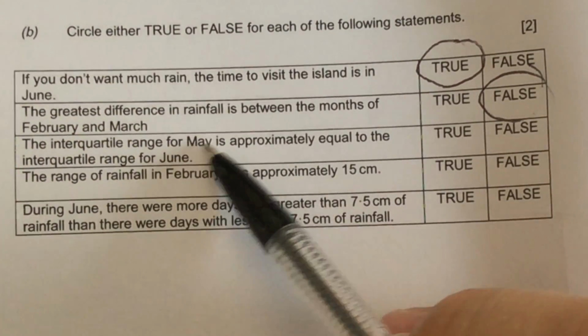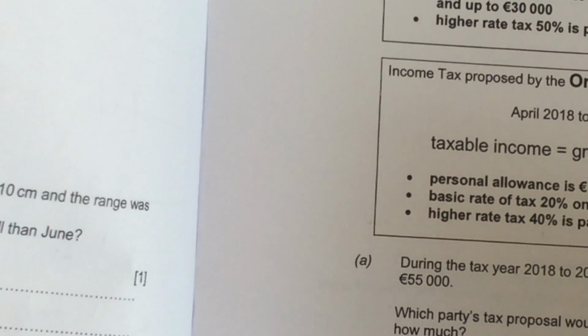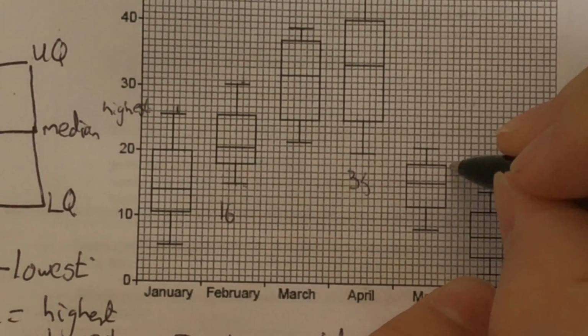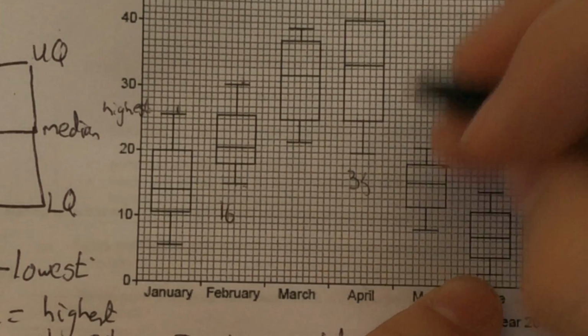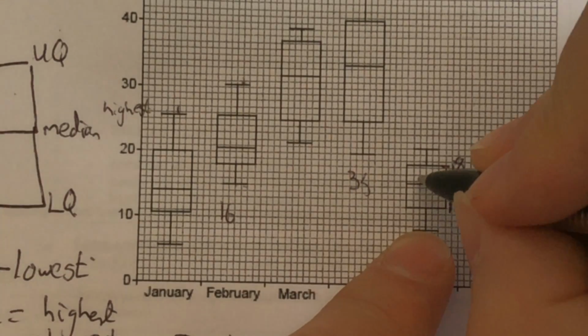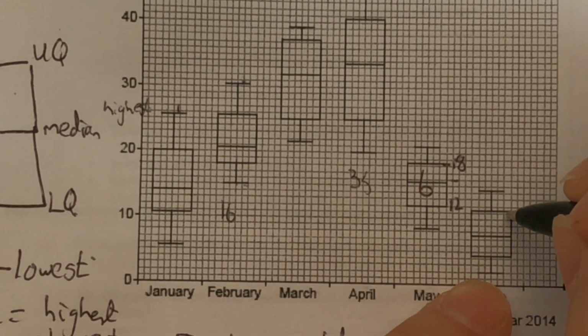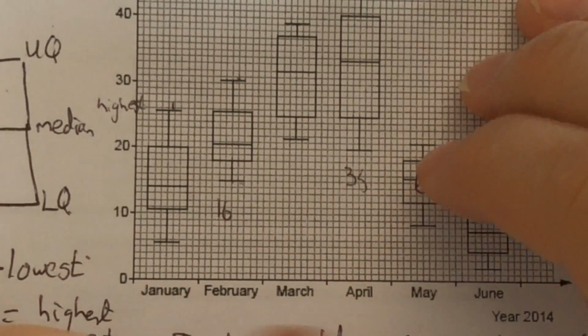The interquartile range for May is approximately equal to the interquartile range for June. The interquartile range, as I told you earlier, is the upper quartile take away the lower quartile. For May, the upper quartile is approximately 18 and the lower quartile is approximately 12, so the interquartile range is 18 take away 12, which is 6. For June, the upper quartile is about 11 and the lower quartile is about 5, so the interquartile range is 6.